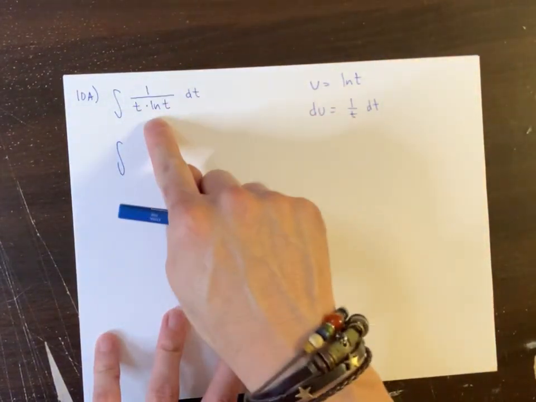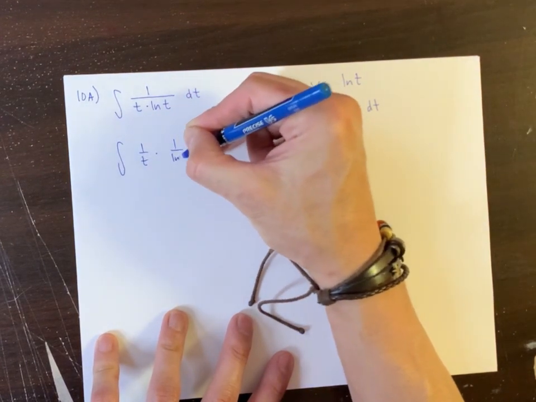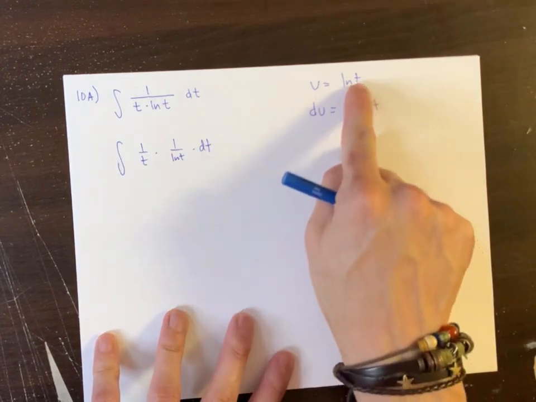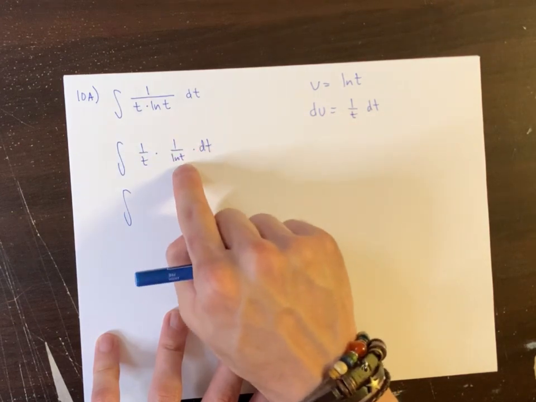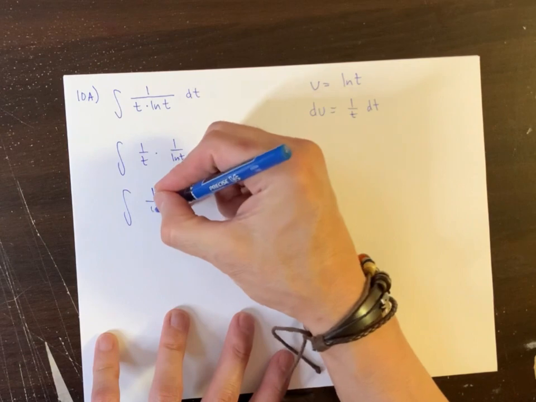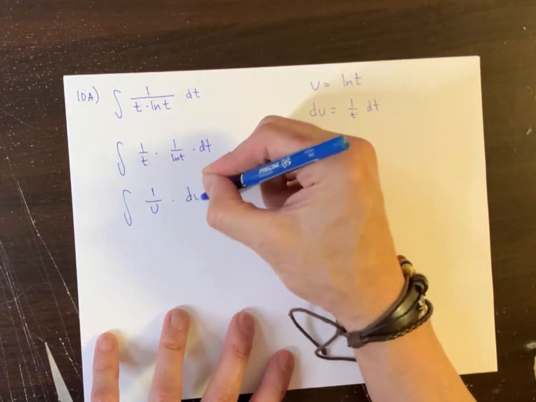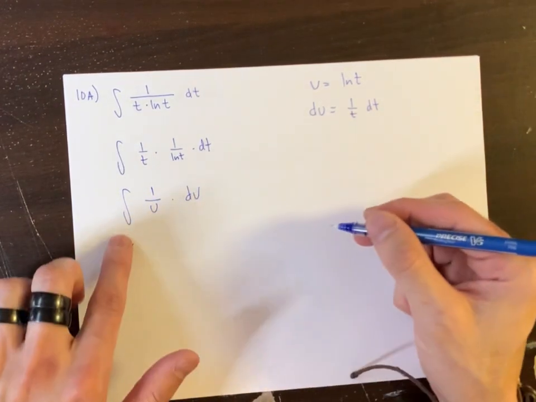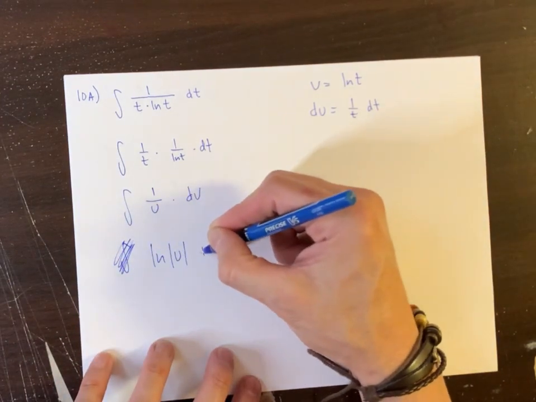If you want, you can rewrite this as 1 over t times 1 over ln of t times dt. And now you can better see that everyone gets perfectly replaced. So for instance, this middle piece, 1 over ln t, well, I got to keep the 1, but the denominator ln t is just u. And then 1 over t dt is right there, that's just du. And then we saw this earlier today, how I don't even need this anymore because I'm going to take the integral, the antiderivative of that, which is just natural log of u plus c.